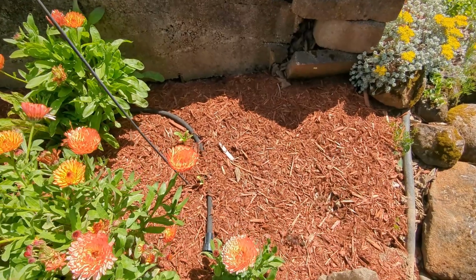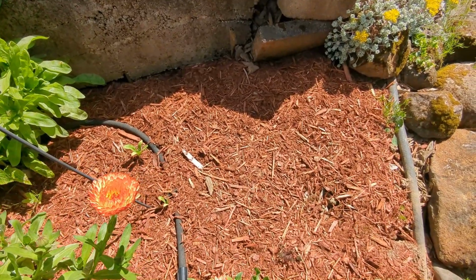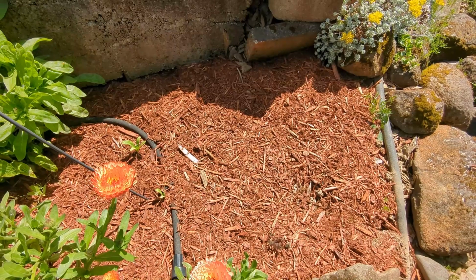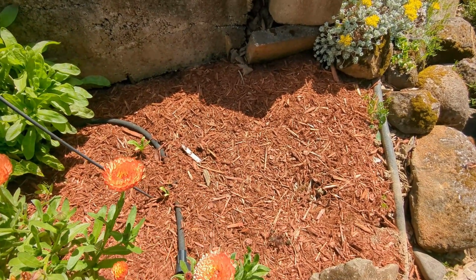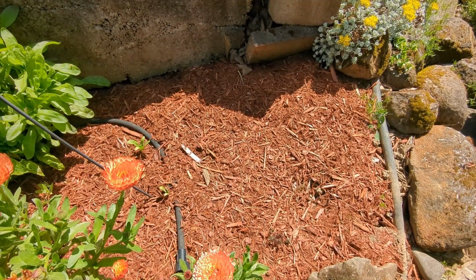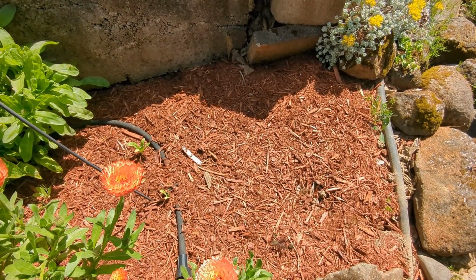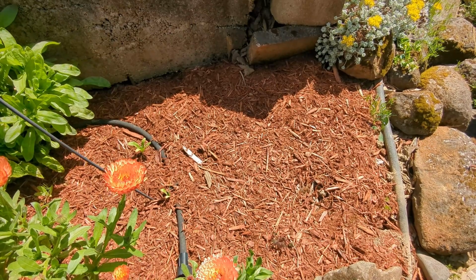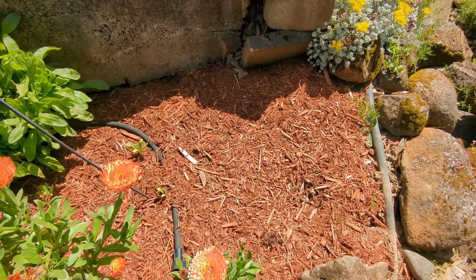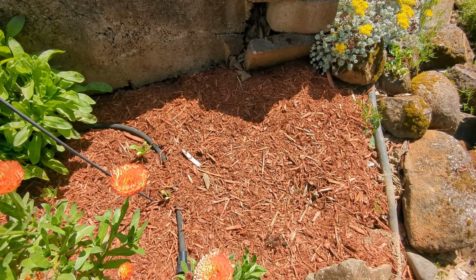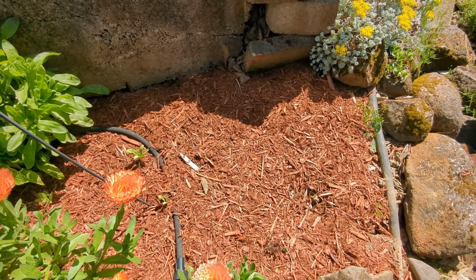Mulch. Mulch is a layer of material that you put on the top of the ground, and it helps with weed suppression and it helps with watering. This is just your basic bark dust or bark mulch, but there are many different types of mulches that you can use. Some of them are organic in nature and some of them are inorganic. So we're going to show you what they are.